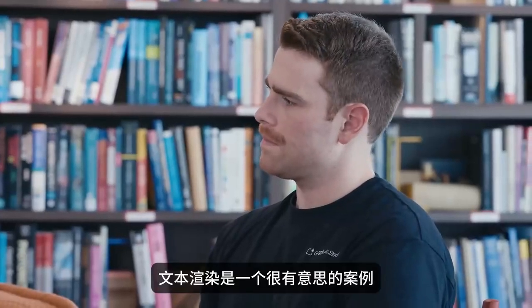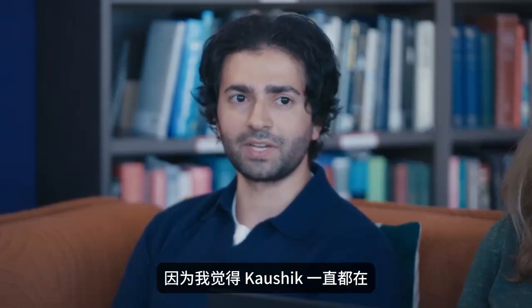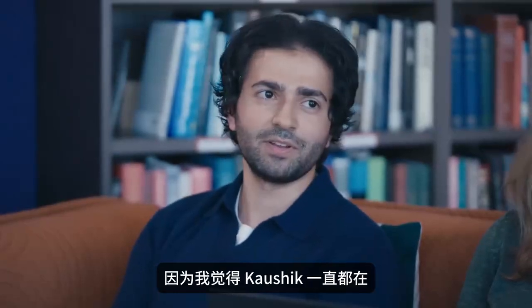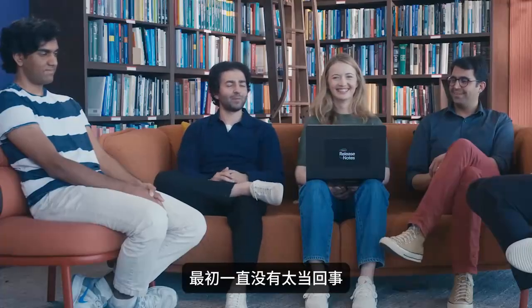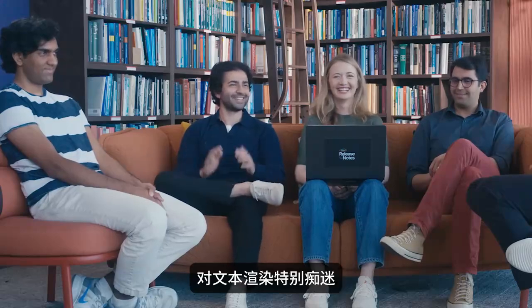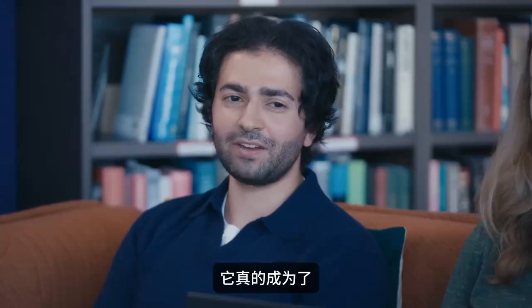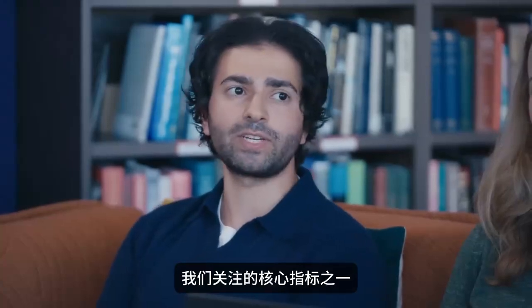I think text rendering has been a really interesting story, because Kaushik has been talking about it for a long time, one of the biggest advocates of it. We were brushing him off for a long time, like, this guy's a little crazy, he's really obsessed with text rendering. But eventually it became one of the staple things we looked at.